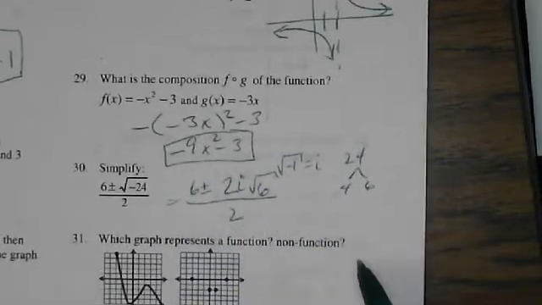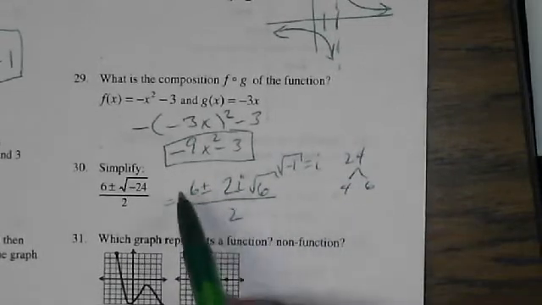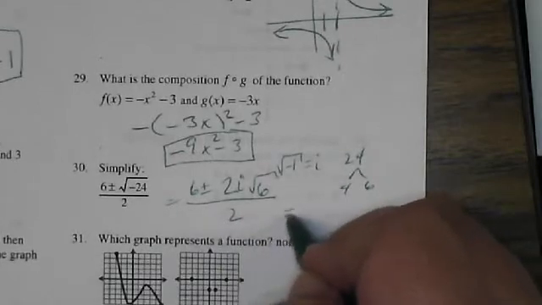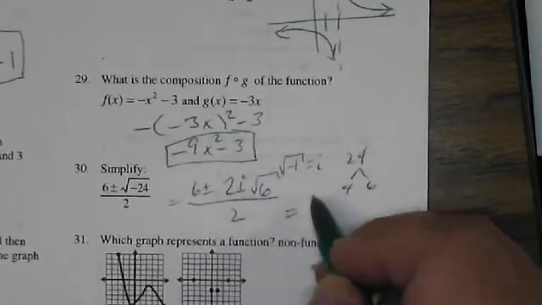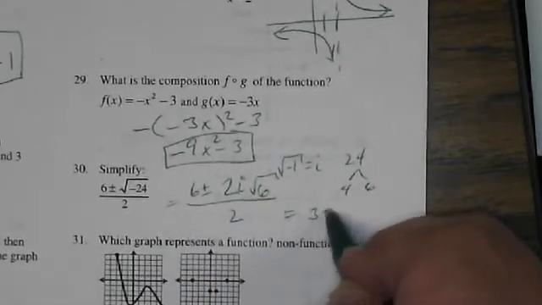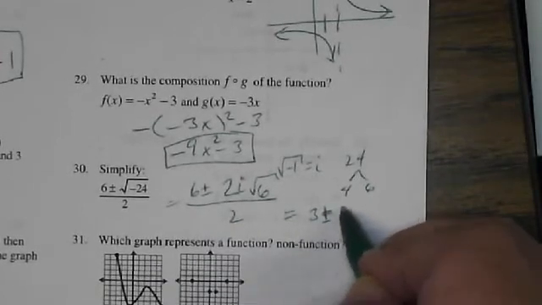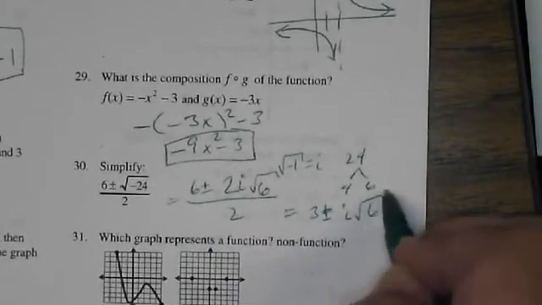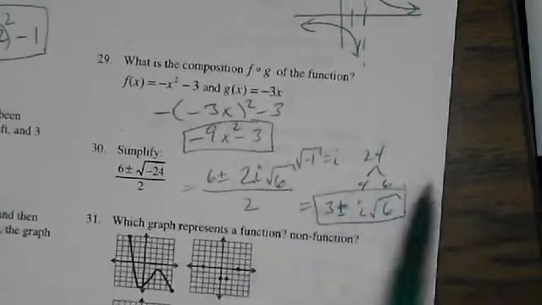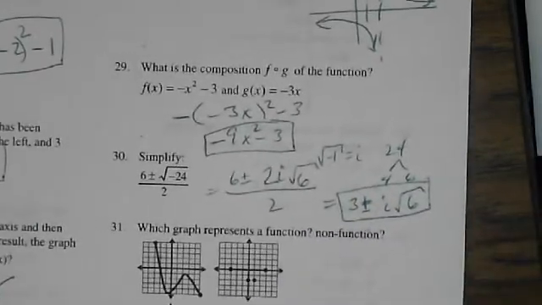All over 2. So there's really one more step to do, to take the two coefficients, or constant in the coefficient, and divide by 2. So 6 divided by 2 is 3, and 2 divided by 2 is 1, I square root of 6. And that's day 3.